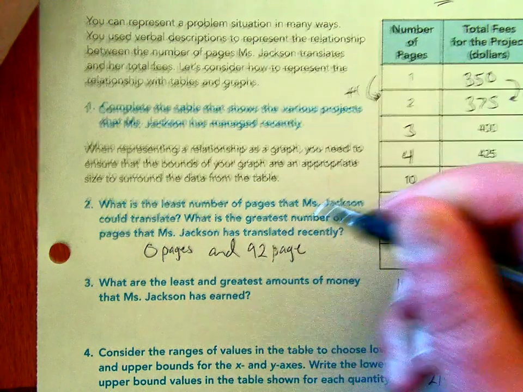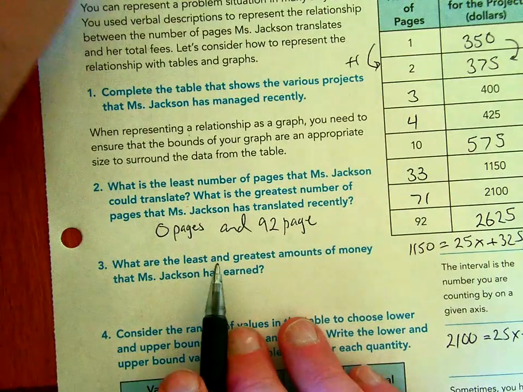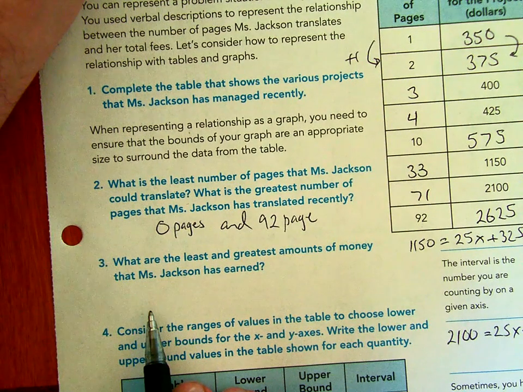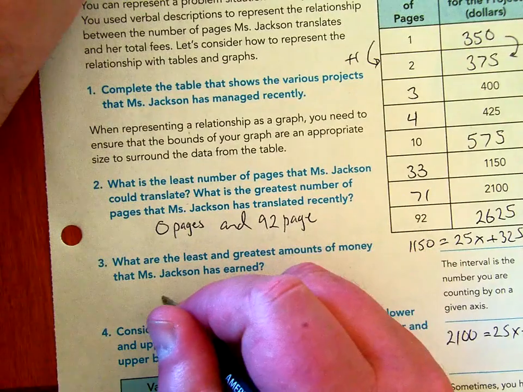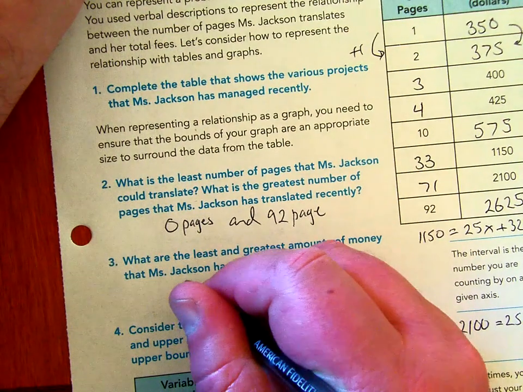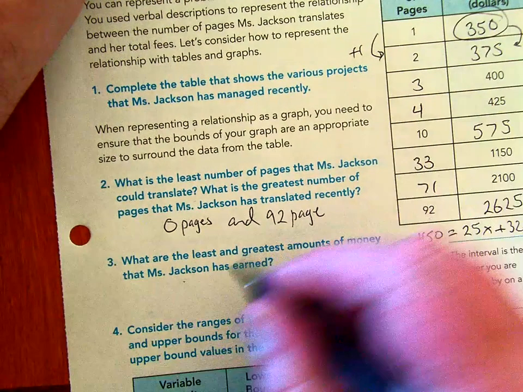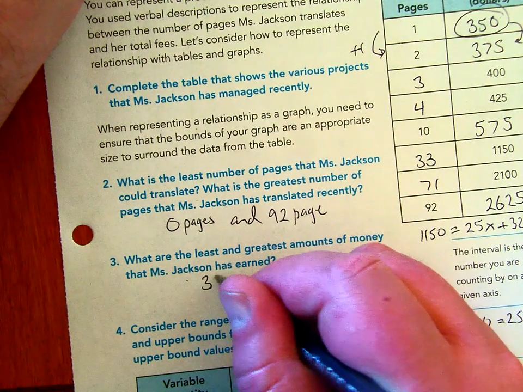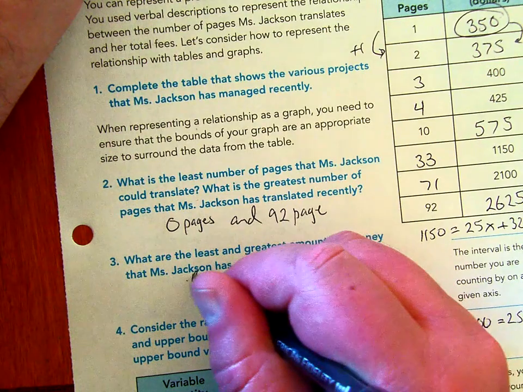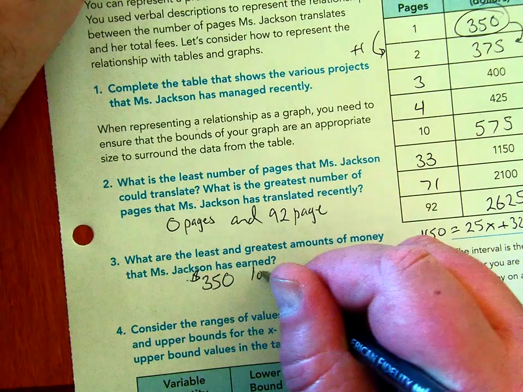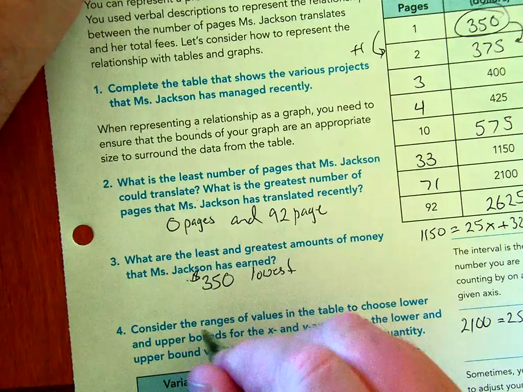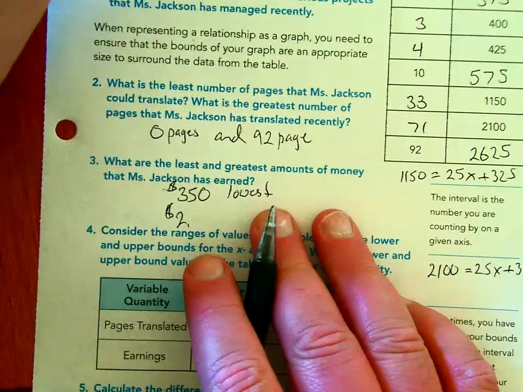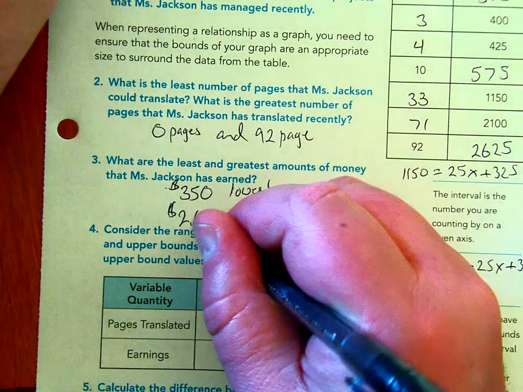What are the least and greatest amounts of money that Mrs. Jackson has earned? The least would be $350, or excuse me, $325. Well, the least she actually has earned is $350, because it's asking how much has she earned. She's earned $350 was the lowest. And $2,625 was the most.